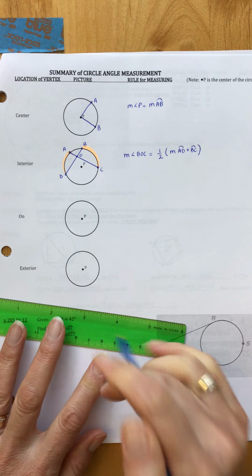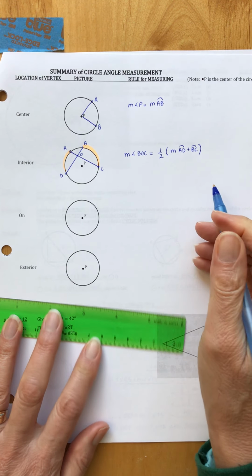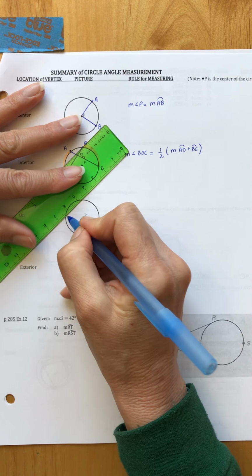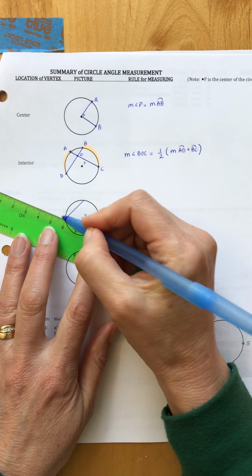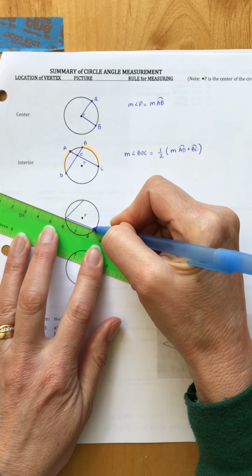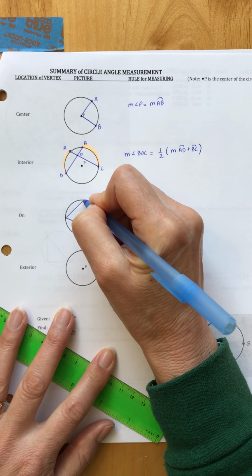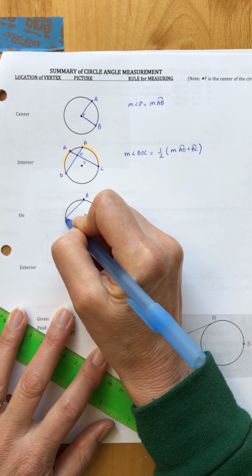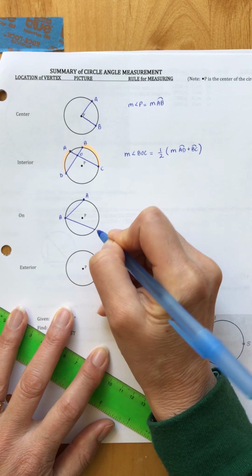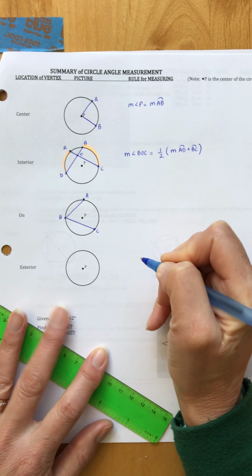All right, now, if the vertex is on the circle, okay? So let's do it like this. And we'll call this A and this B and this C. Okay?